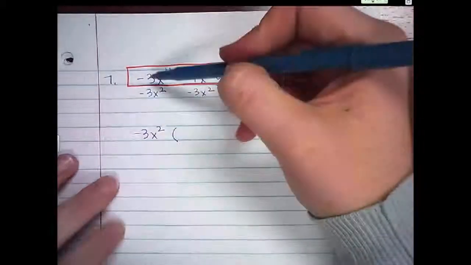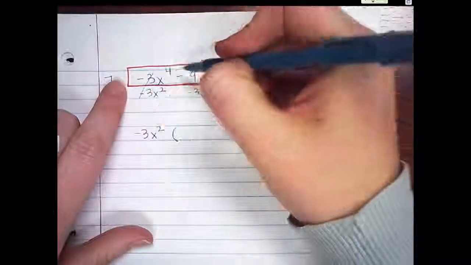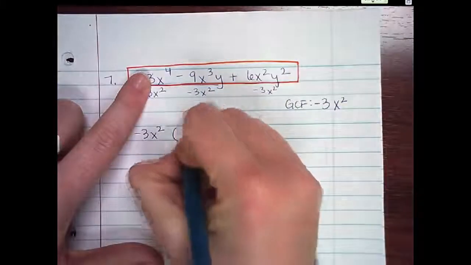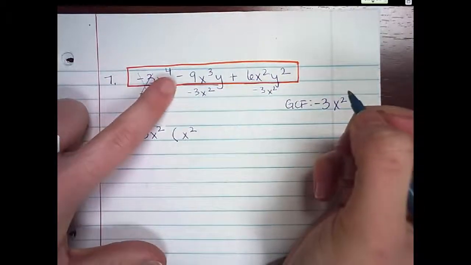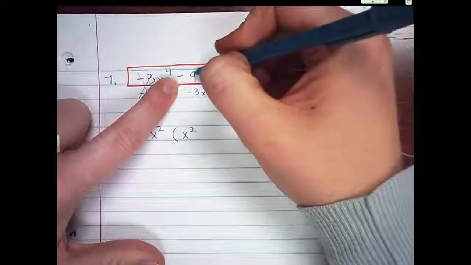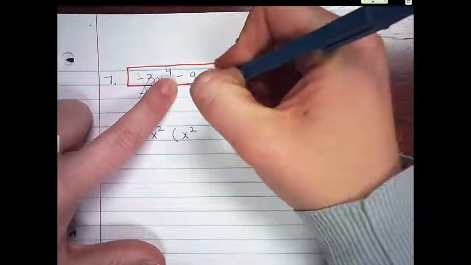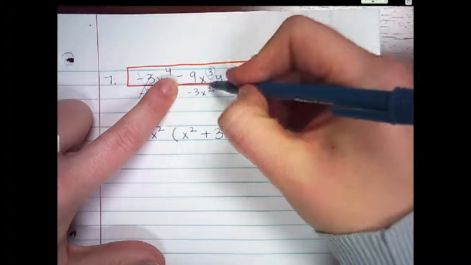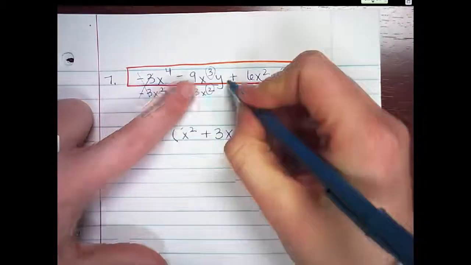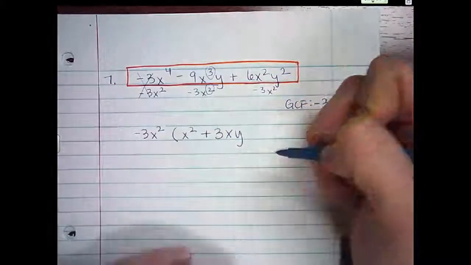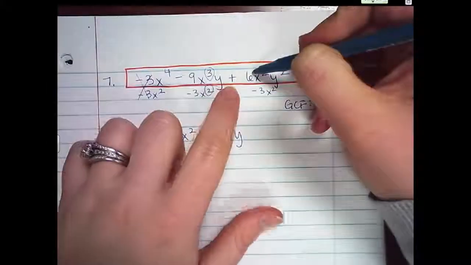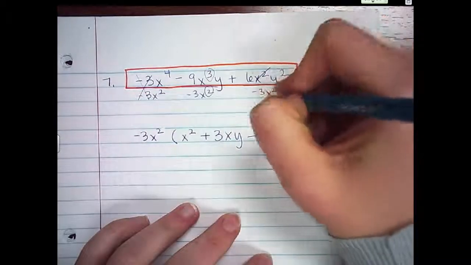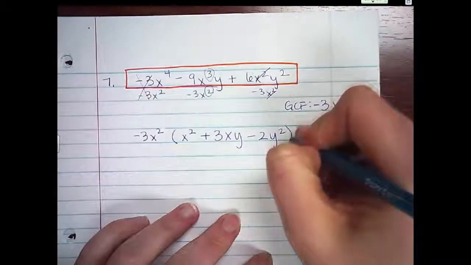Okay, so here, negative 3 and negative 3 cancel, and that means the negative also. I have 4 minus 2, so I get x squared. Then the next one, negative 9 divided by negative 3 is positive 3. I have 3 x's minus 2 x's, so I get 1x, and then I have my y. Then I have a positive 6 divided by a negative 3 is negative 2. My x's cancel, and I still have y squared.